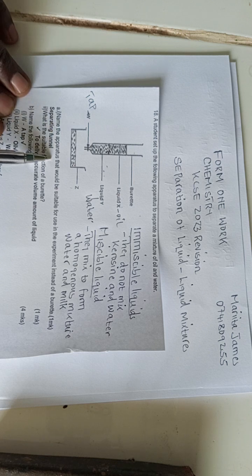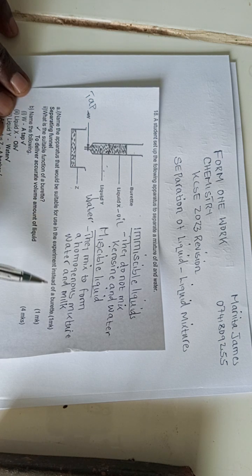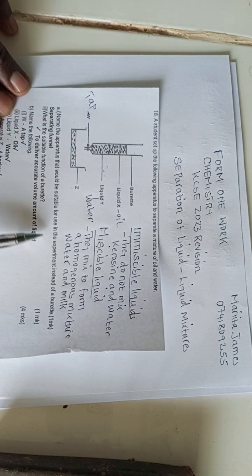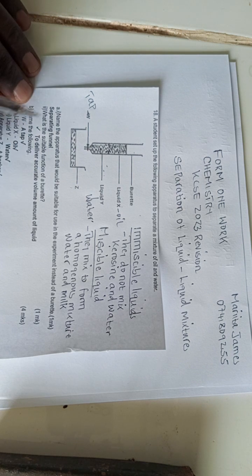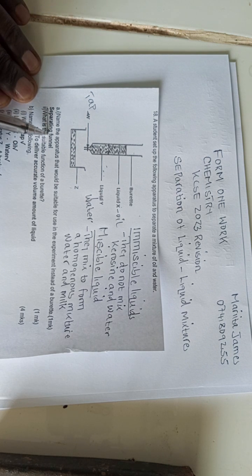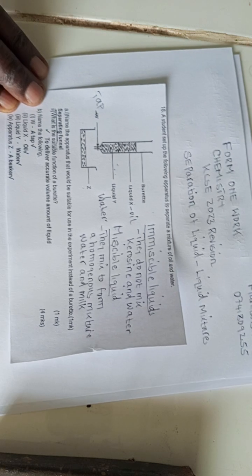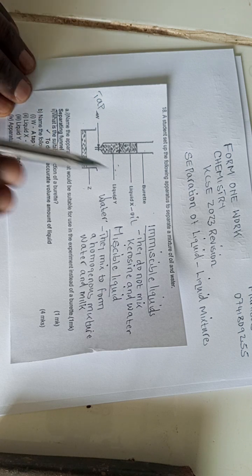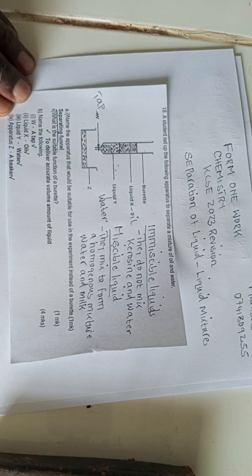Name the apparatus that could be suitable for use in the experiment instead of the burette. Instead of using the burette, which suitable method can you use? In this case, we use a separating funnel. A separating funnel can be used instead of the burette to separate oil and water.